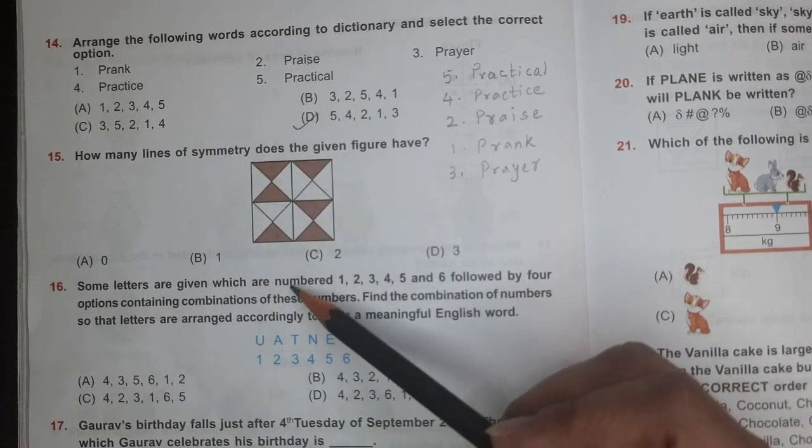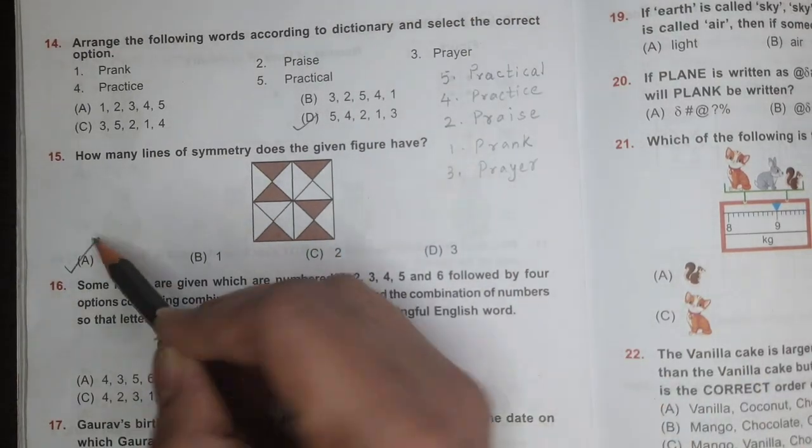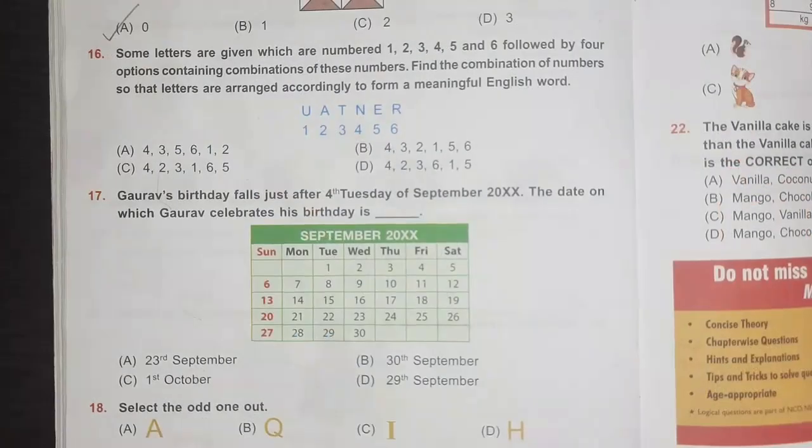Okay, so this particular figure does not have any line of symmetry. So the answer should be option A, 0. Moving to the next question, question number 16.